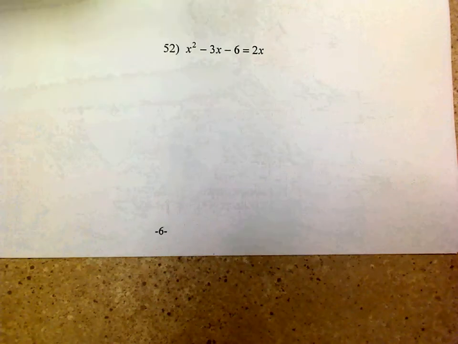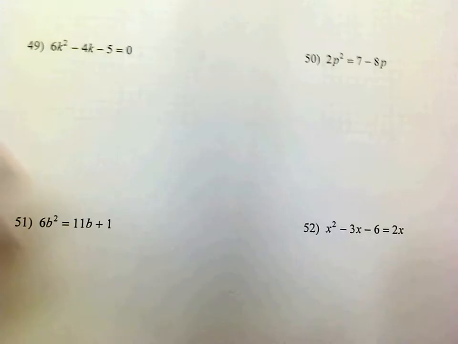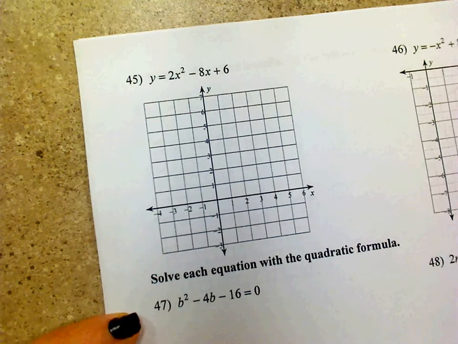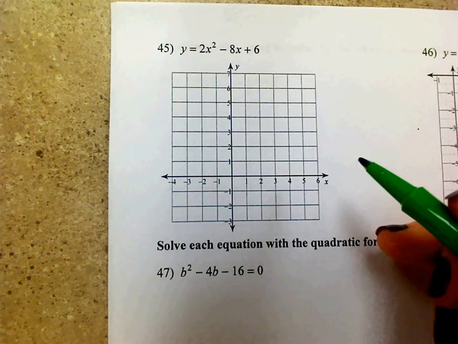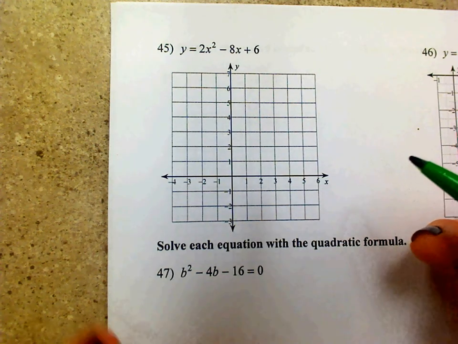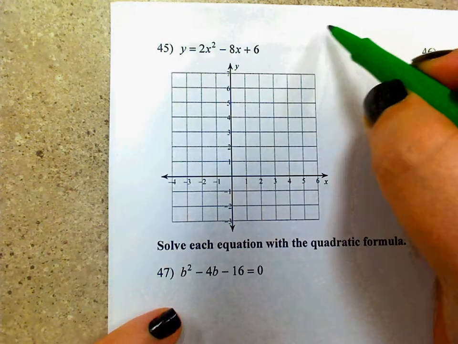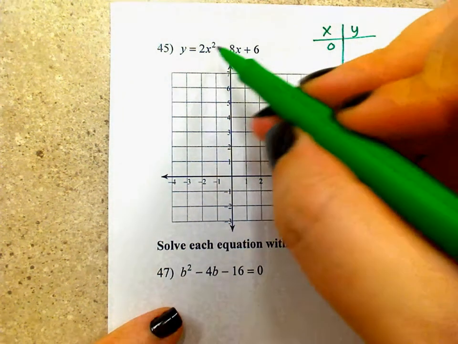Now on 45, we're supposed to sketch, but it's not in vertex form. We could learn a method to put it in vertex form, but we're going to go ahead and just plug in numbers. So let us see. The easiest one to plug in is 0. Because if you plug in x equals 0, you get 0 squared times 2 minus 8 times 0, which is 0 plus 6. It's just 6. So I'm going to go 0 and 6.